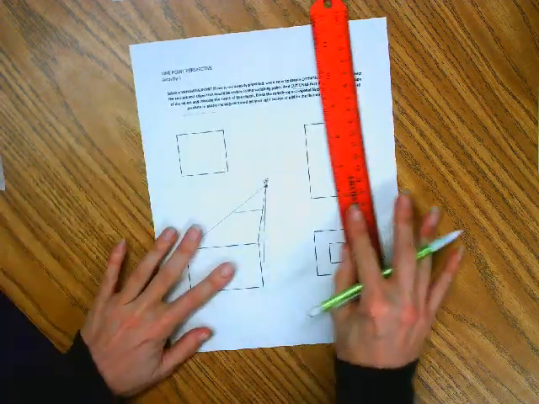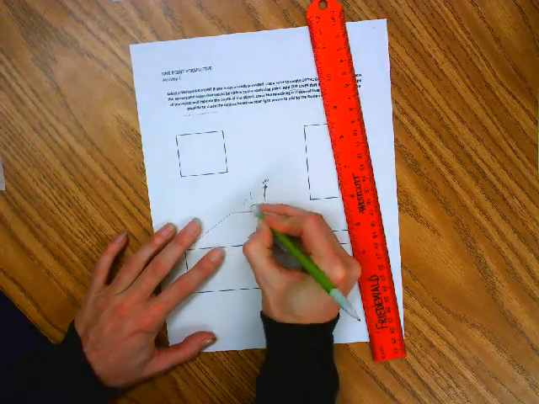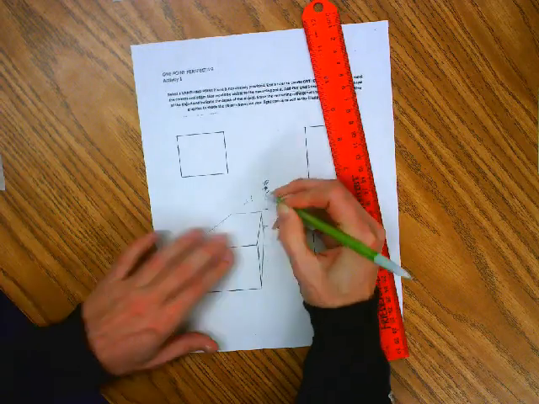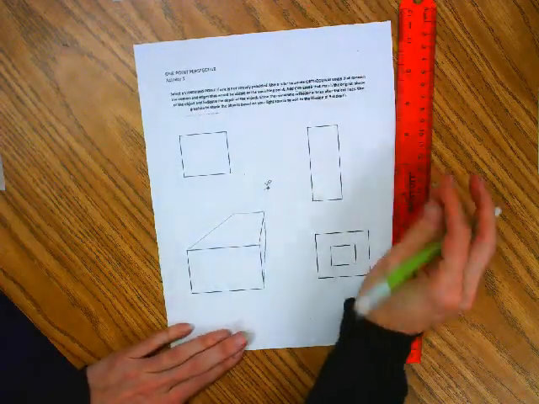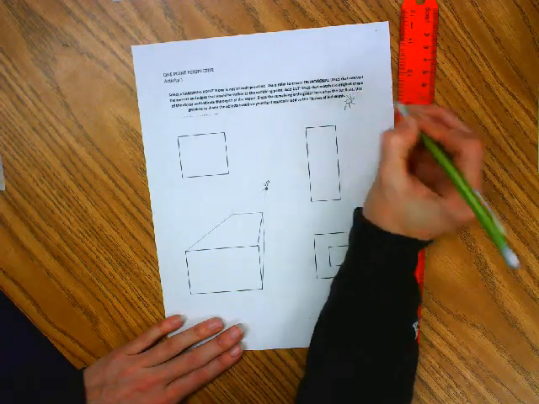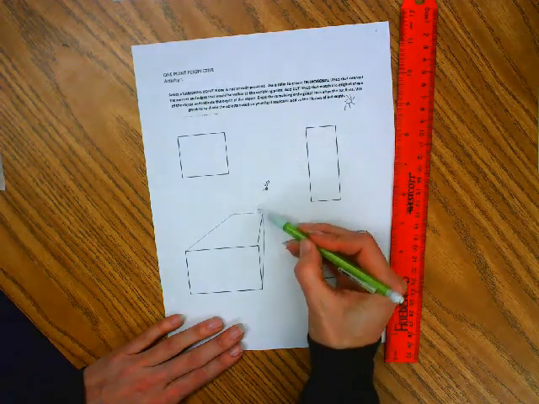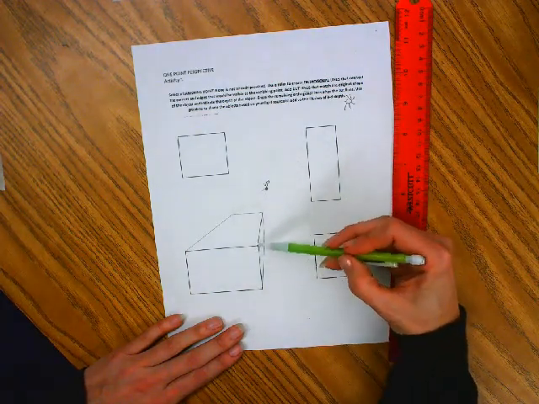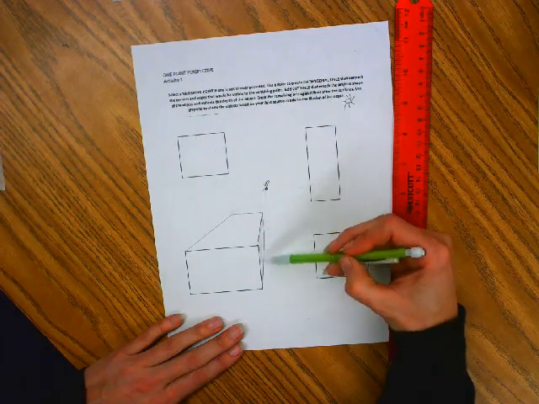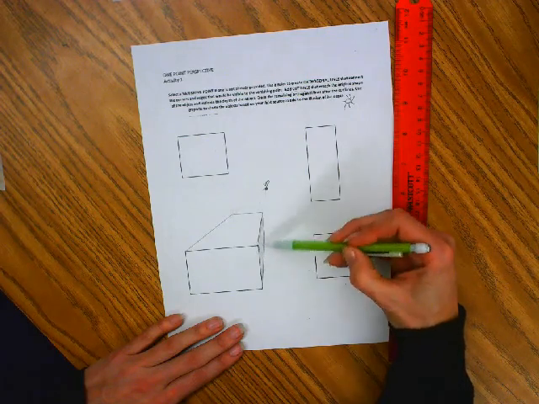Then I'd erase what's left of my orthogonal lines to make it look more realistic and clean. It says in the directions to choose a light source and shade your objects based on that light source. So if I put a little sunshine up here, then I know I'm going to have sun shining down on the top of my box and maybe a light value on the side where the sun might not get as much, or the object might not get as much exposure to the sun.